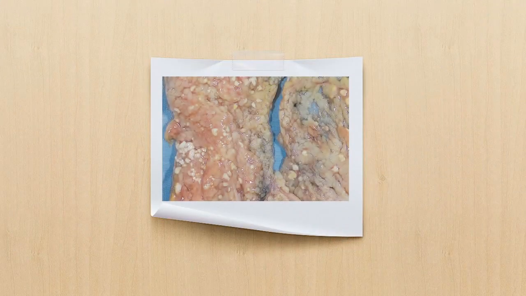Okay, now what is this? We can see white chalky deposition, right? And this actually represents foci of fat necrosis, with some calcium soap formation or saponification at the site of lipid breakdown, and this actually happened in the mesentery. This is fat necrosis in the mesentery.